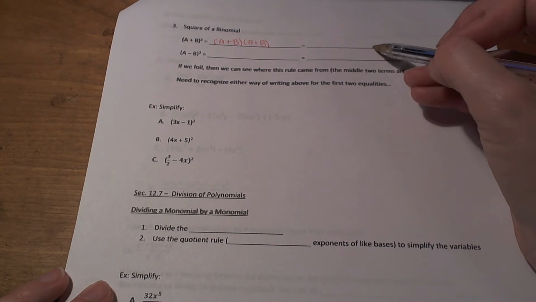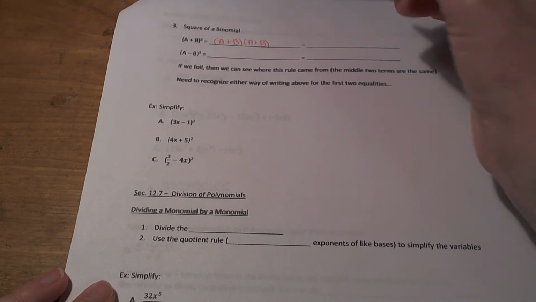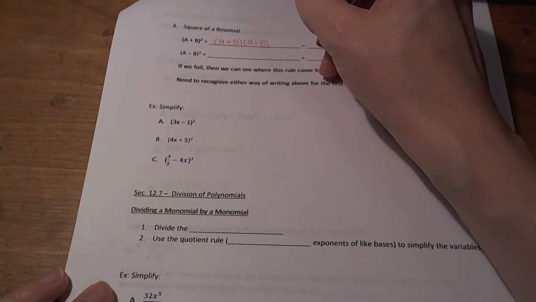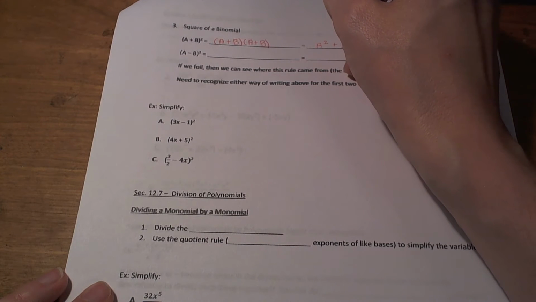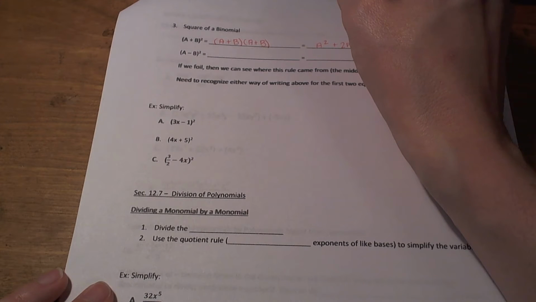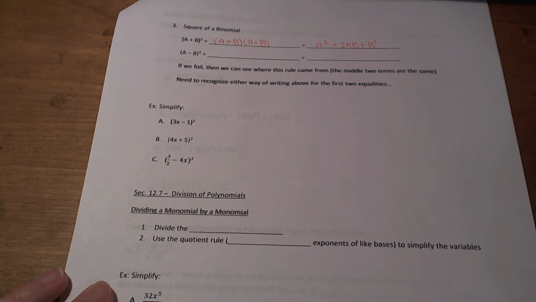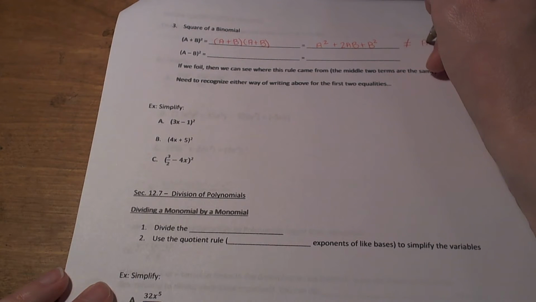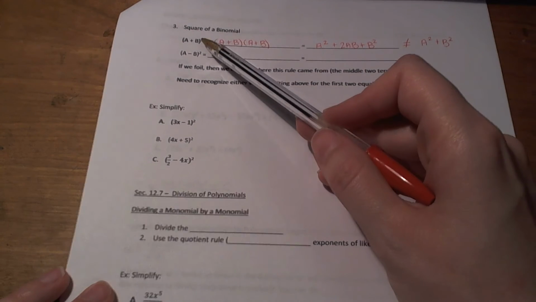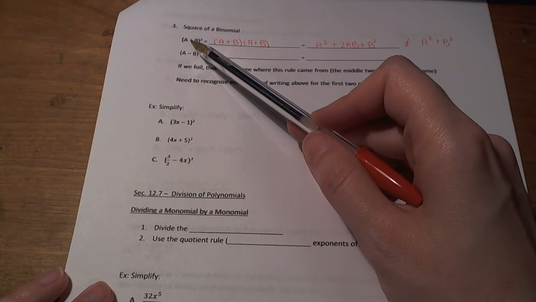Then the formula that, if you want to use this, you would memorize is that this would FOIL and simplify to a squared plus 2ab plus b squared. You can put this in or just remember, but this is not equal to a squared plus b squared. You cannot just distribute the square to each of these because of that plus in the middle.